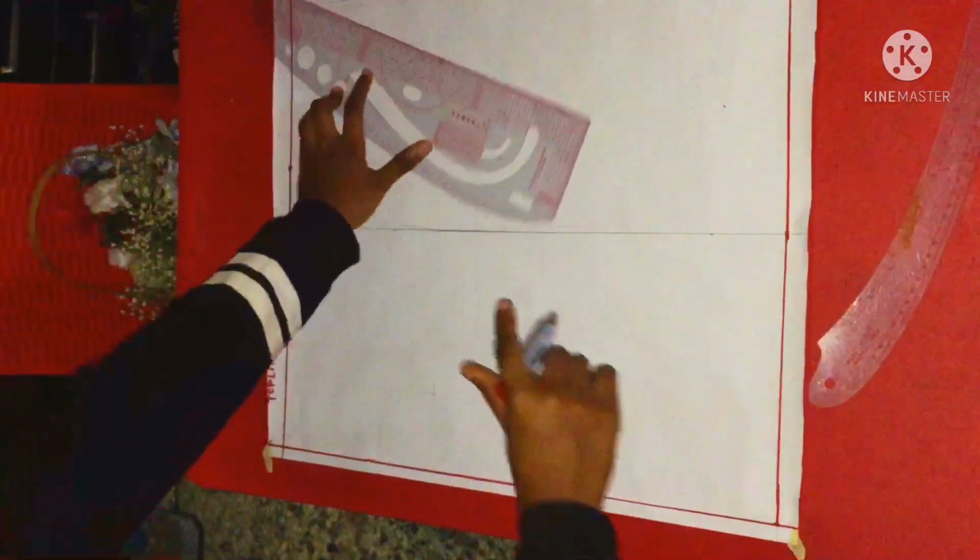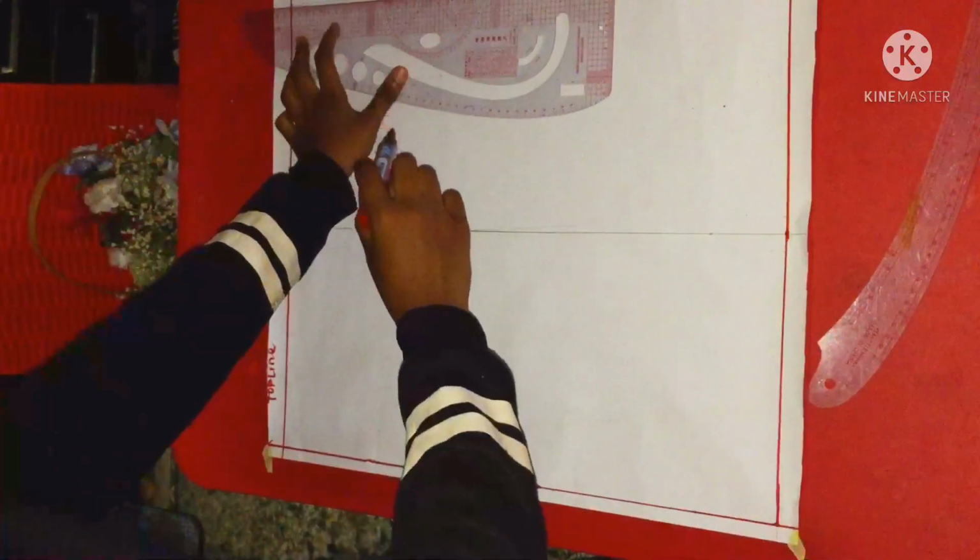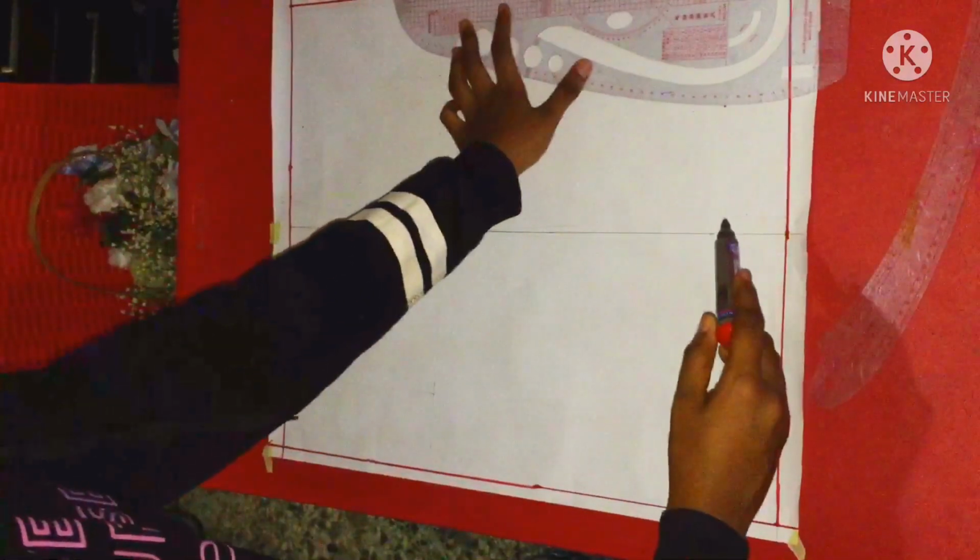Now I'm going to find the middle of that line, but first let me rule down so that I can create the box that I want.